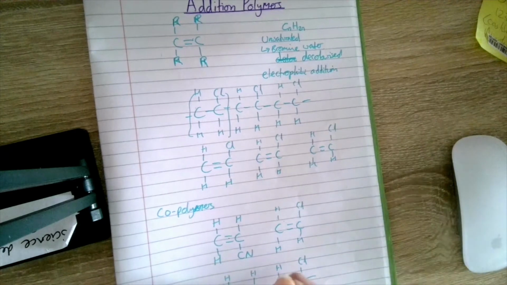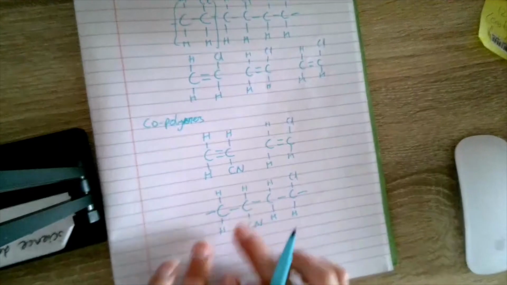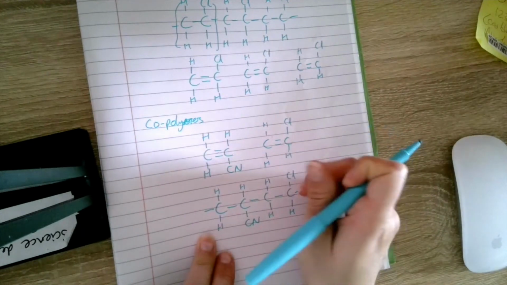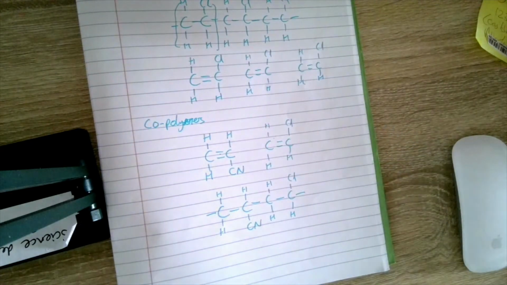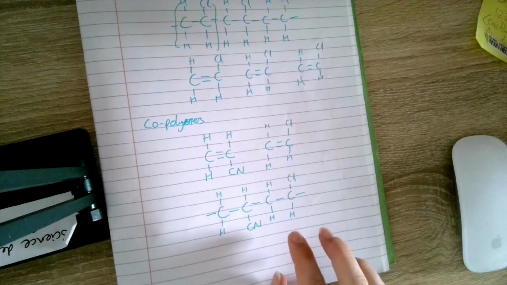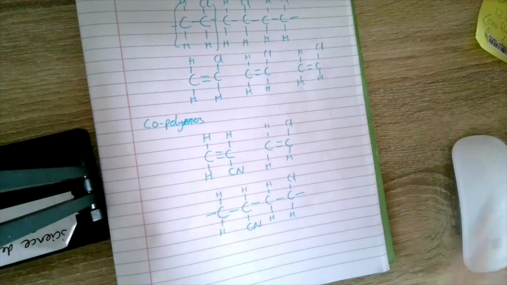And of course they carry on. This is just one way in which it could form, but if you were to rotate them in various manners, then you're going to come up with different ways in which they can alternate. As it's a 50-50 ratio though, you'd expect it to be 1, then 1, then 1, then 1.